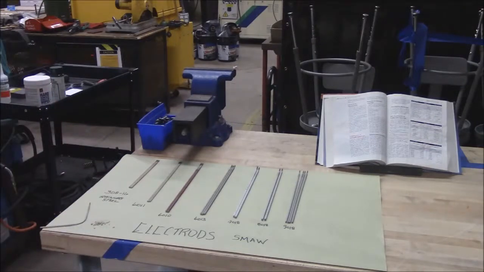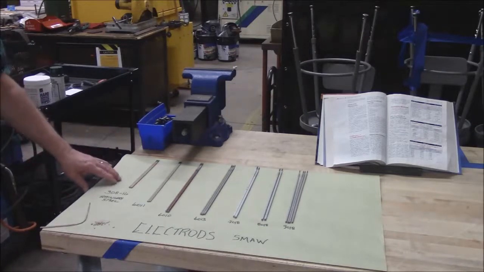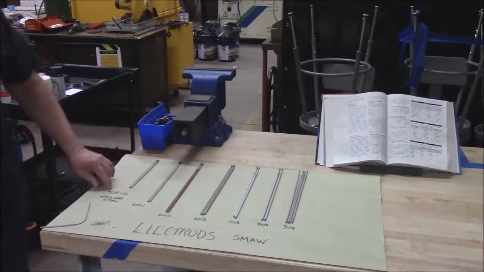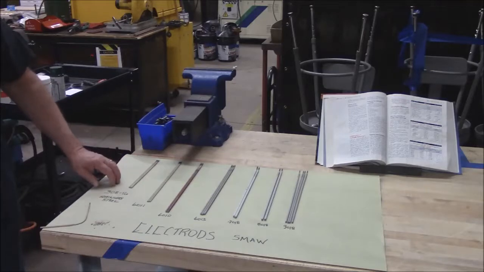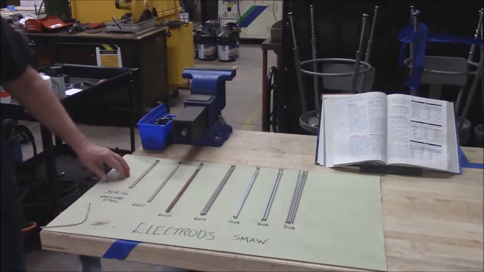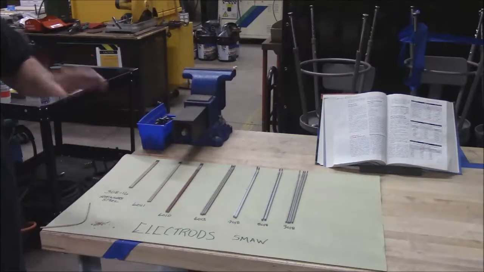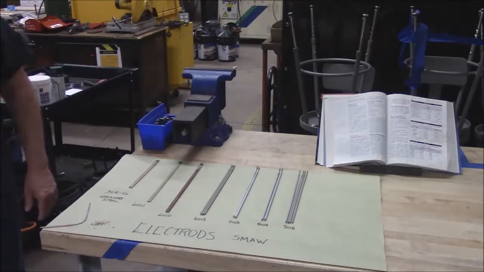The only way you're going to know that is if you know the numbers on the rods and what they mean. The 308/16, 309/16, and the 314 are all stainless steel. You can use this on regular steel, but it's designed for stainless. This is all part of going into the book and knowing what rod to use for what process.